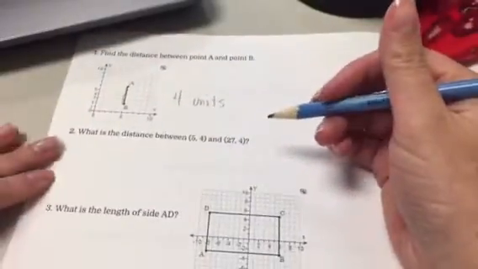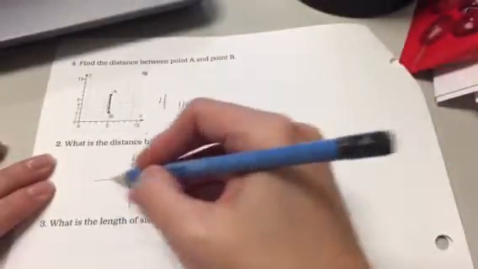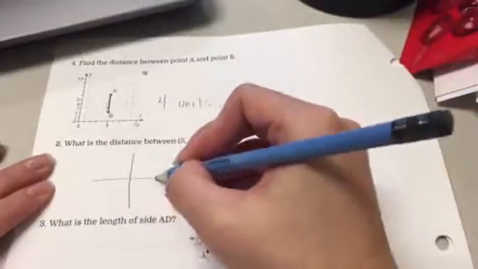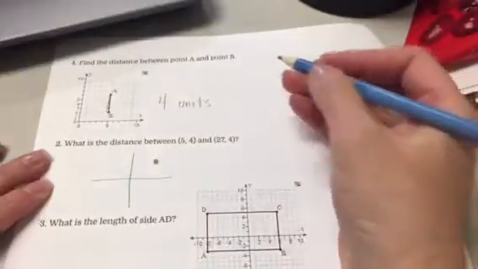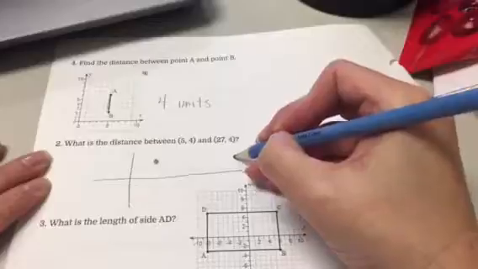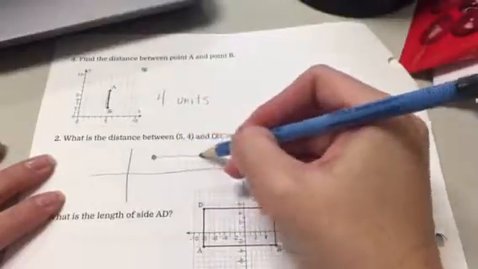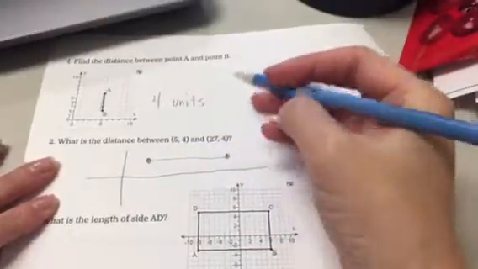All right, so number 2 says, well, what's the distance between (5, 4) and (27, 4)? So if I had a coordinate grid and I went positive 5, positive 4, and then if I went 27, positive 4, we're going to estimate where that would be. And I want to find the distance from here to here.